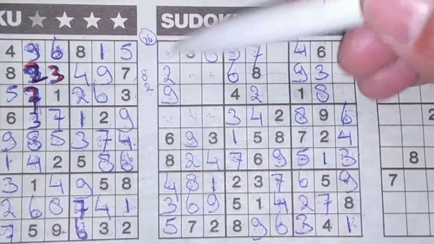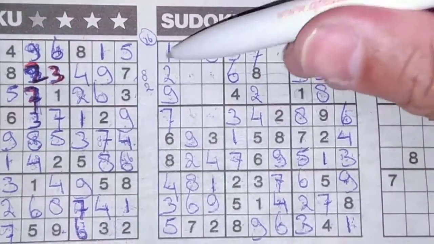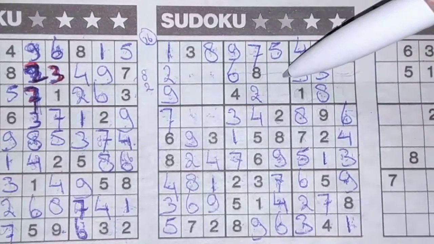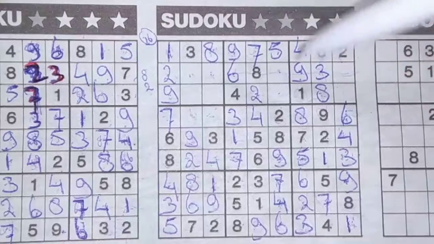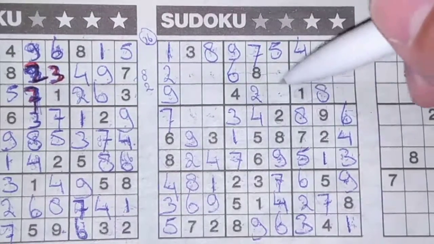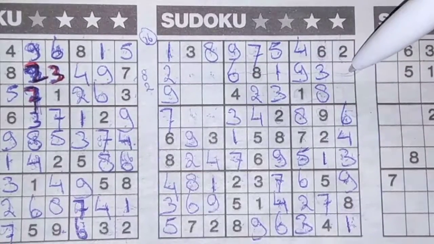We see a 7 here, no 7 there. 7 should be here, and 1 goes there. One number left in this row for the number 5. Two numbers left in this big square for the numbers 1 and 3. We have a 1 here, no 1 there. 1 should be here. The 3 goes there.